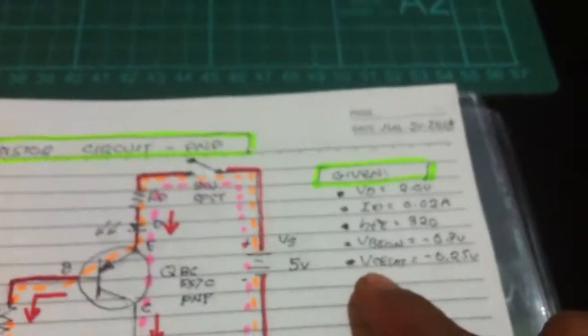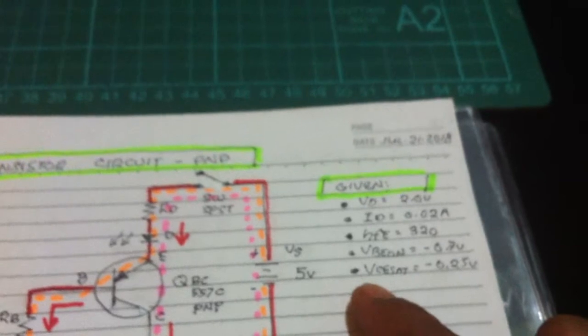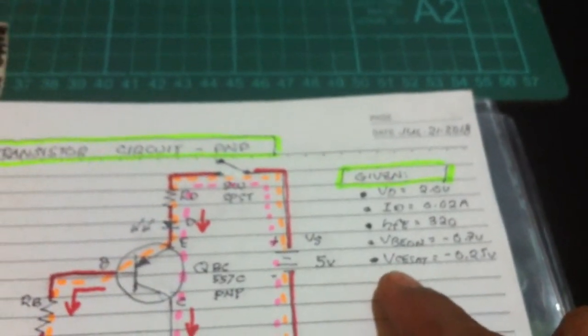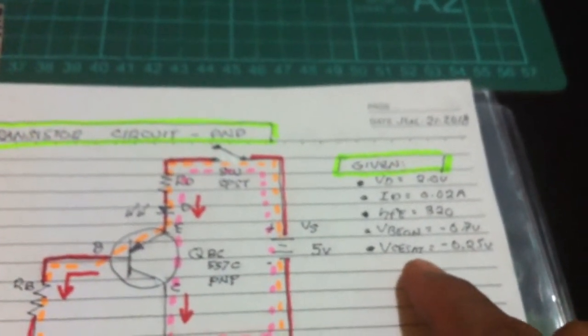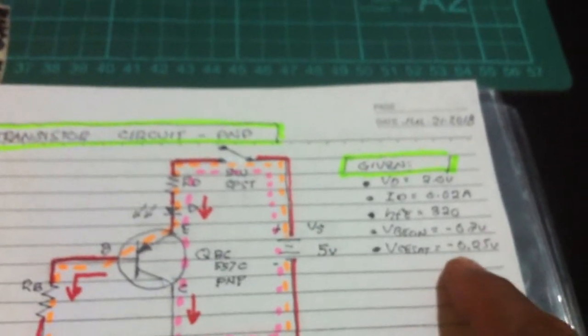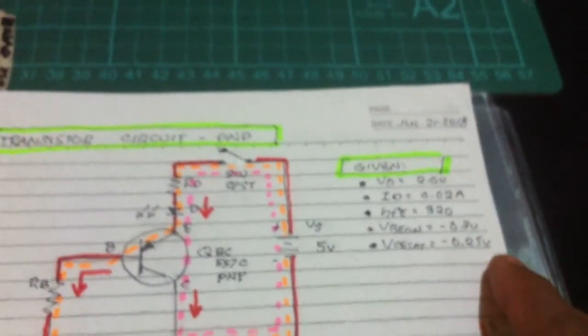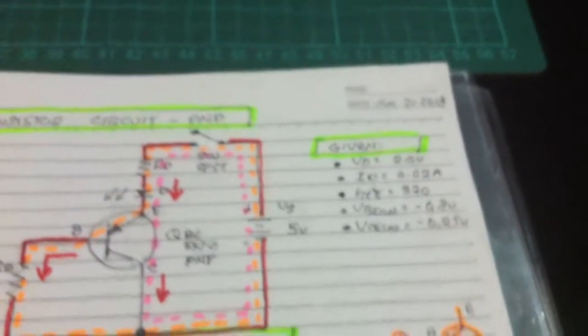Negative because this is PNP. And we have voltage collector to emitter at saturation of the transistor is negative 0.25 volts, also given in the datasheet of the transistor.